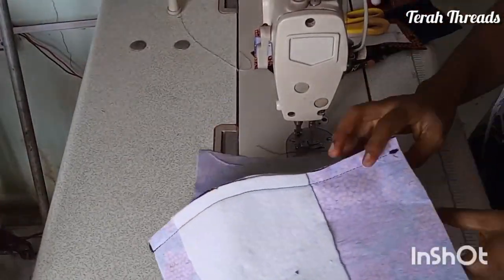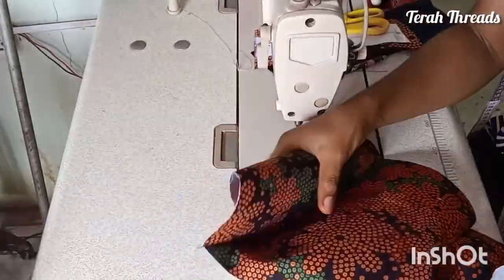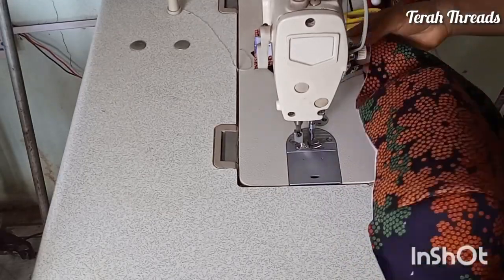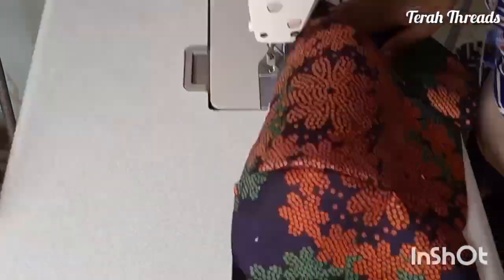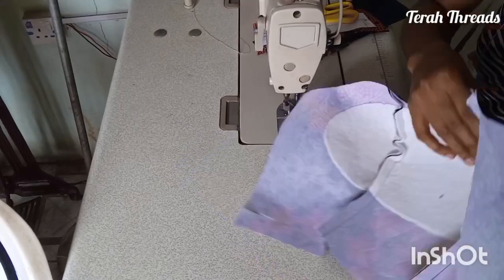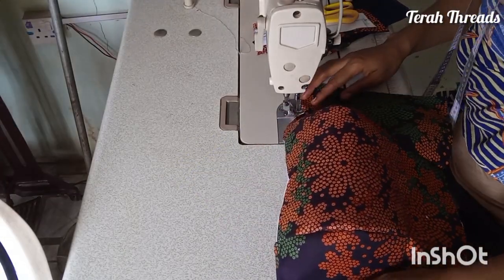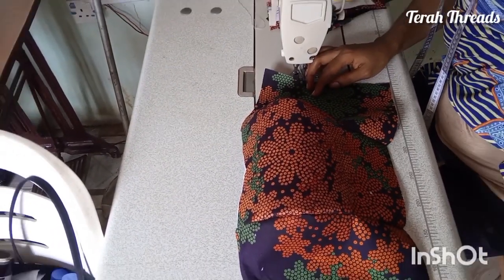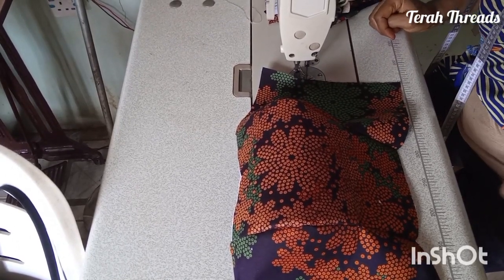So this is it. You know, you push out the cup. This is it. So without ironing, see what I have. So you go on and iron it properly. You can use your tailor's arm. Open up the seam, and iron it properly. So this is what the breast cup looks like.